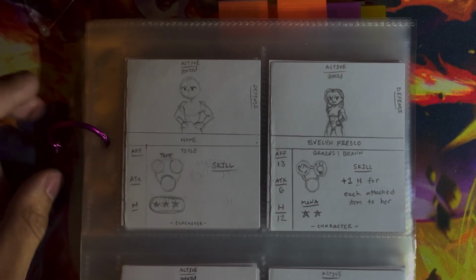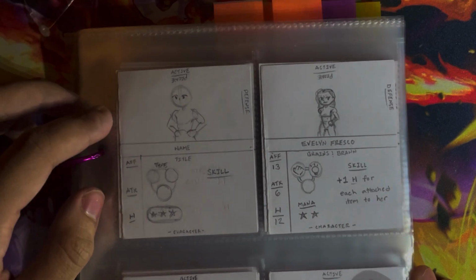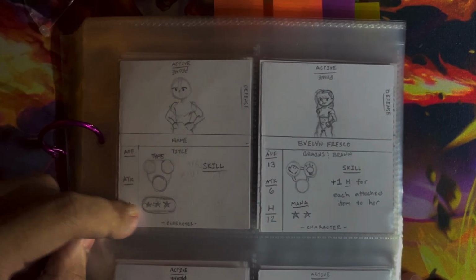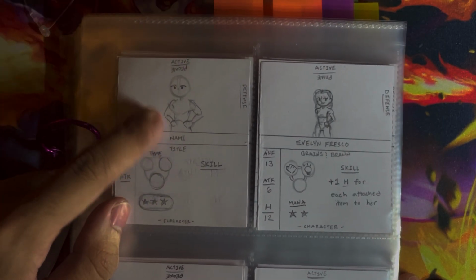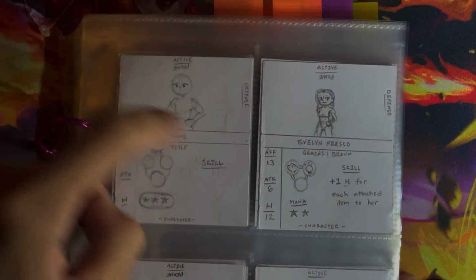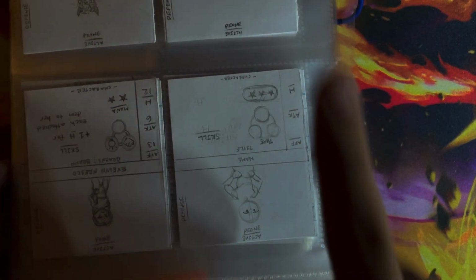Here is the simple breakdown. Also, every 5 minutes I'm gonna pause, so keep that in mind. Or 3 minutes. So this is the basic format of a card. You have a character drawing, you have active and prone states and a defense state. So currently it's in the active state, then it's in the defense state, and then it's in the prone state if it's facing an opponent this way.